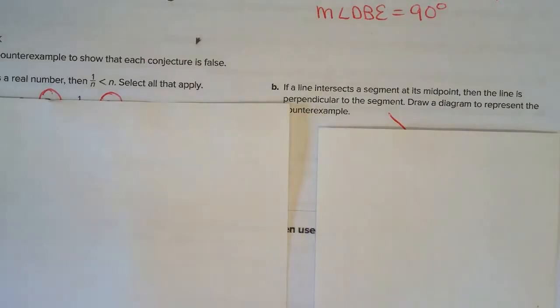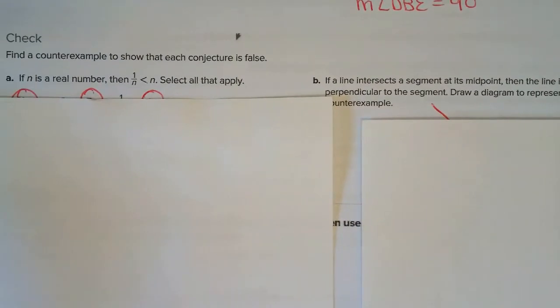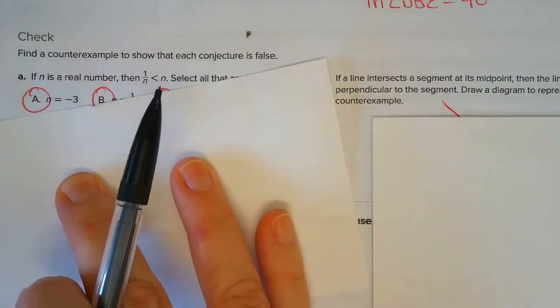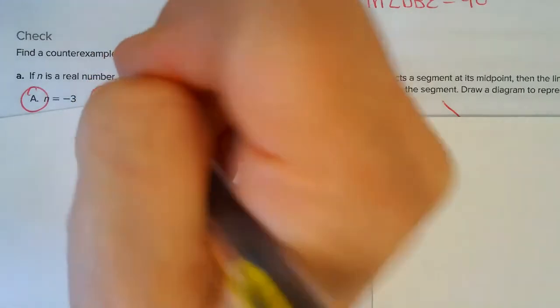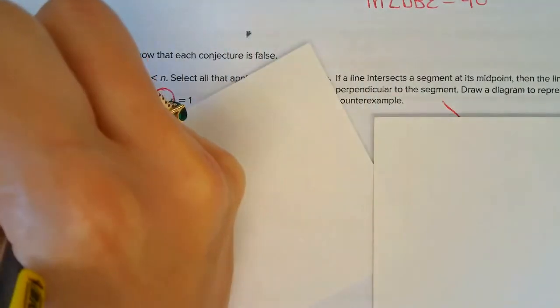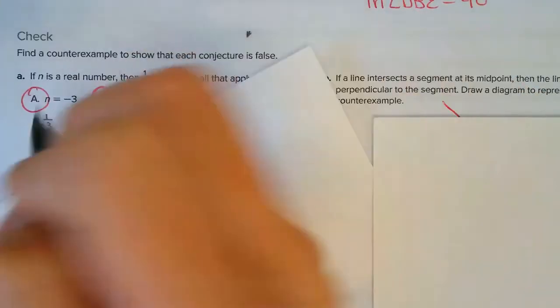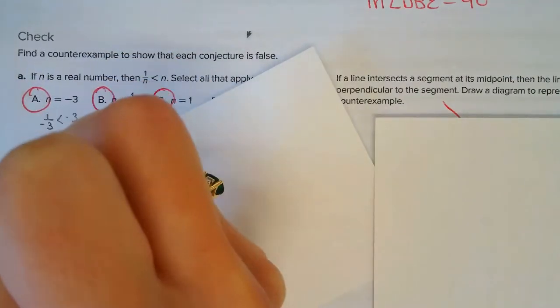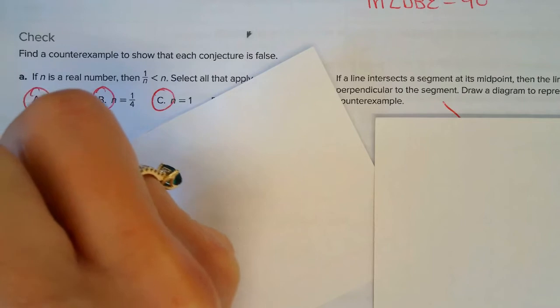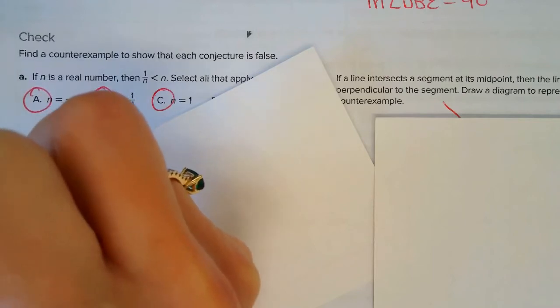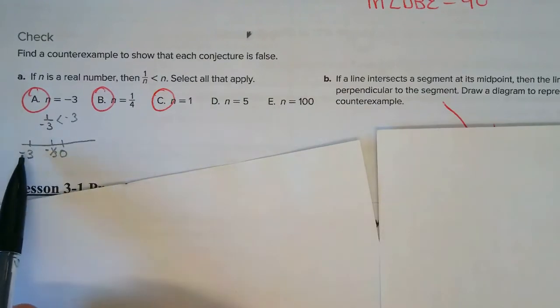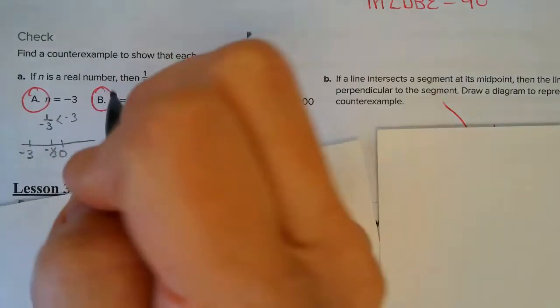So if n is a real number, then 1/n is less than n. Select all that apply. The best way to do these kinds is just plug them in. So if I put in -3, I would have -1/3 is less than -3. Just be careful with these, because when you are dealing with negatives, the smaller the number, the bigger it is. So -1/3 is bigger than -3.